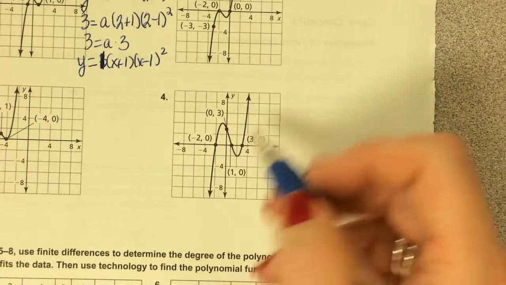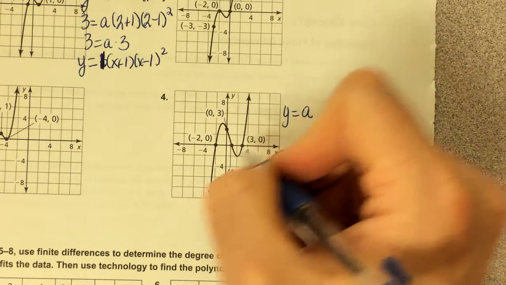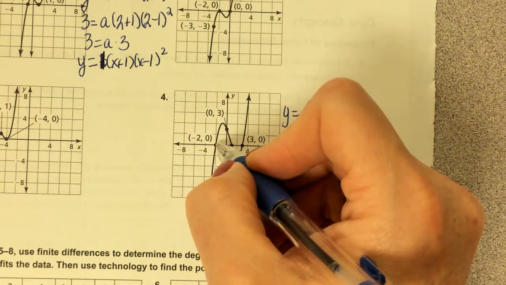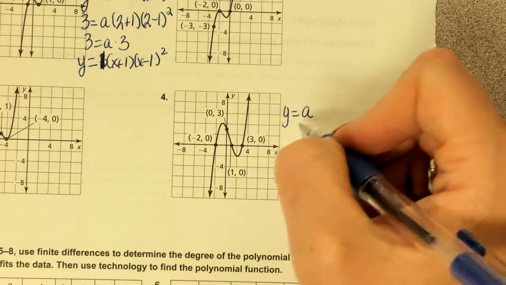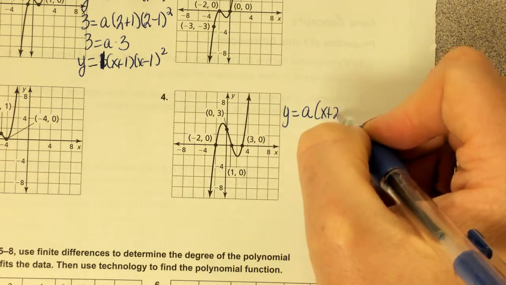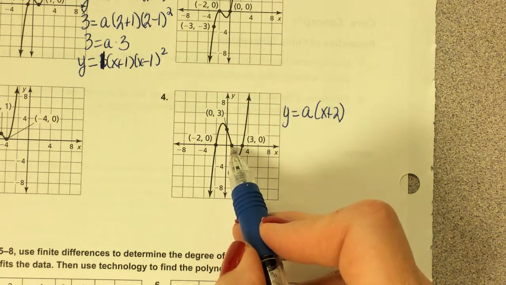Okay, same kind of thing. We're going to say y equals A times, what's this factor going to be right here? What's the next factor? Maya, what's that going to be?